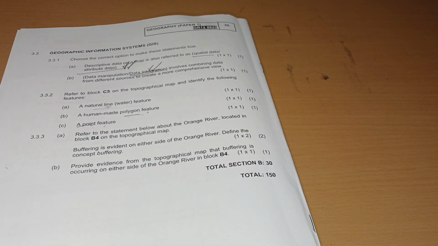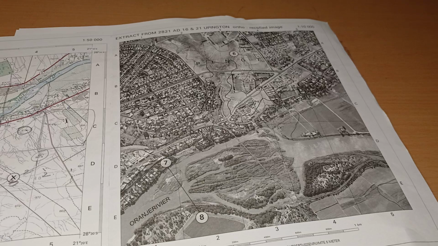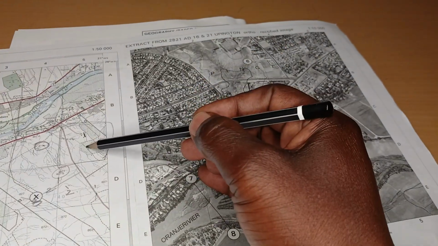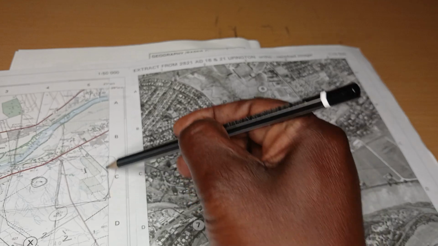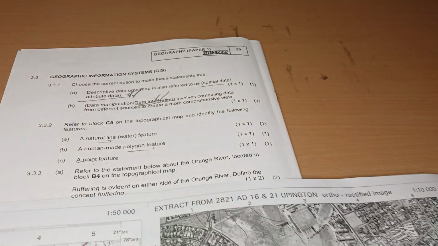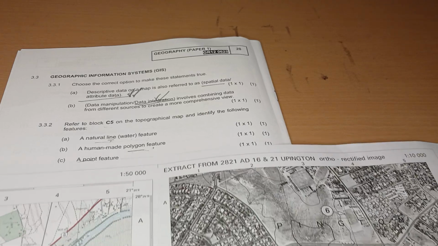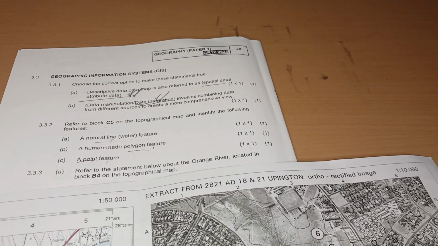Then the next question reads, refer to block C5 on the topographical map and identify the following features. So in this block C5 on the topographical map, you can see this is the block that we are referring to. The question reads, refer to block C5 on the topographical map to identify the following features.